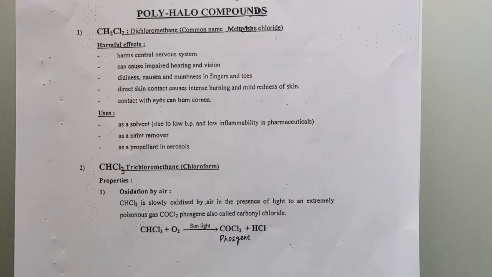Okay, students, and now comes the polyhalo compounds. This part, students, is not given in the notes. Again, I am repeating, this part is not given in the notes. So I'll highly recommend you all that you take the screenshots. The only reason this is not given in the notes, students, is because these are simple theory, and I'll just read out. You just have to remember few points and few properties of these halo compounds.